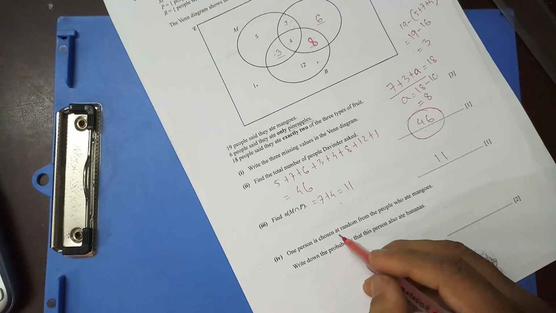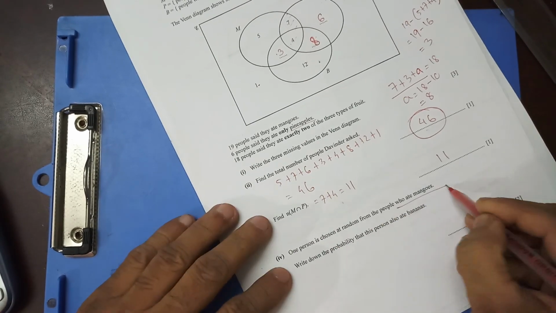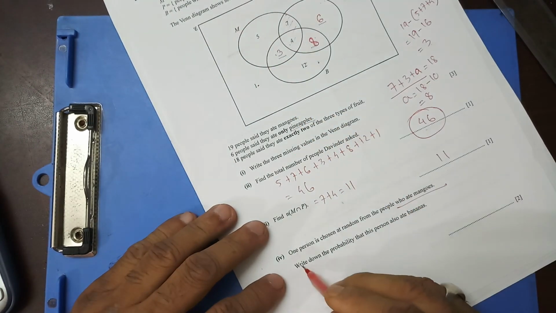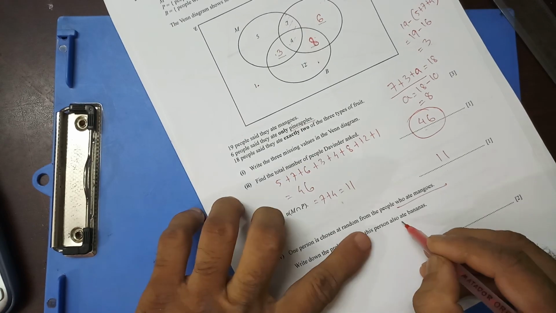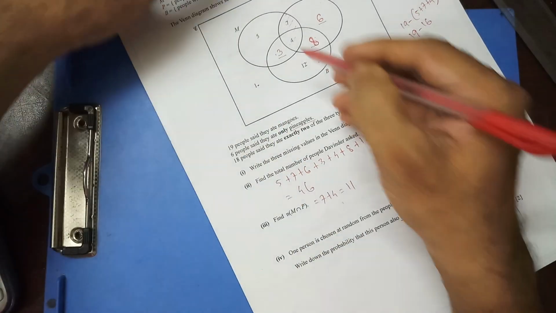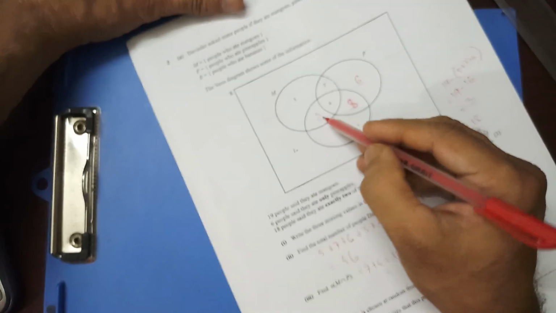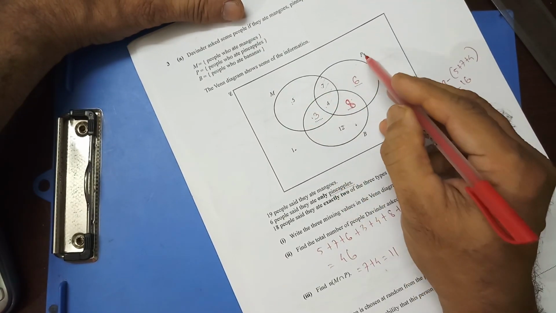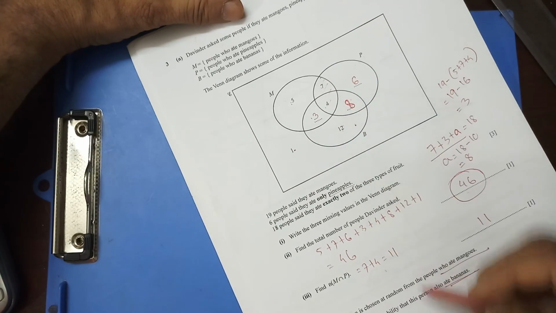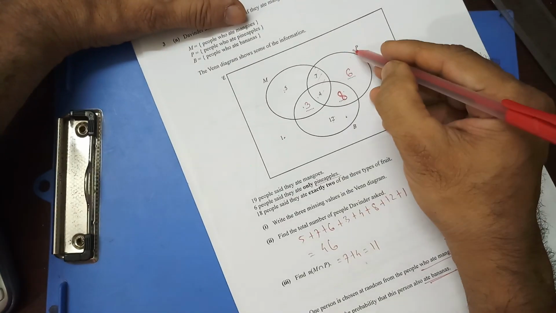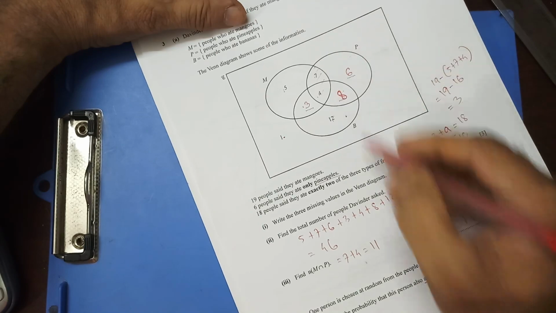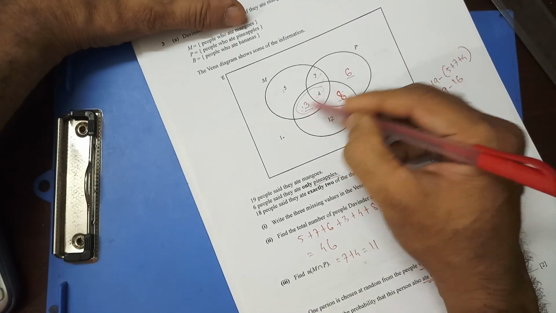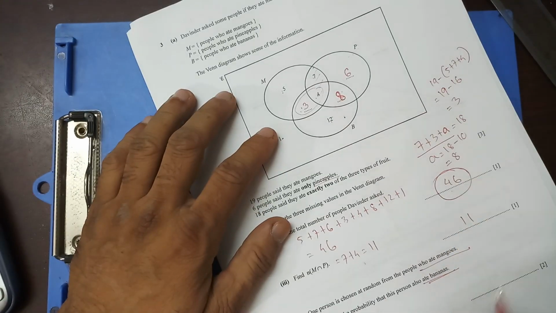Okay. One person is chosen at random from the people who ate mangoes. Write down the probability that this person also ate bananas. Now see that these 3 people eat mangoes and bananas. These 4 people eat all 3: mangoes, pineapple, and banana. But here they didn't say anything about banana. Pineapple, only banana. So these are who ate mangoes and bananas. Okay.